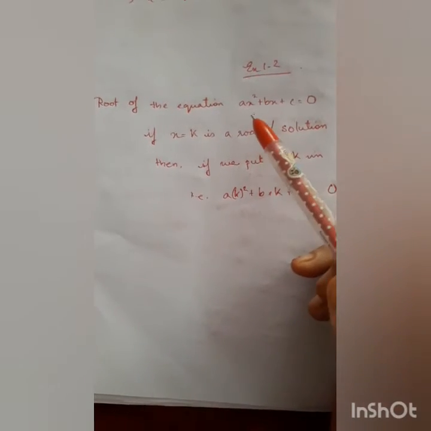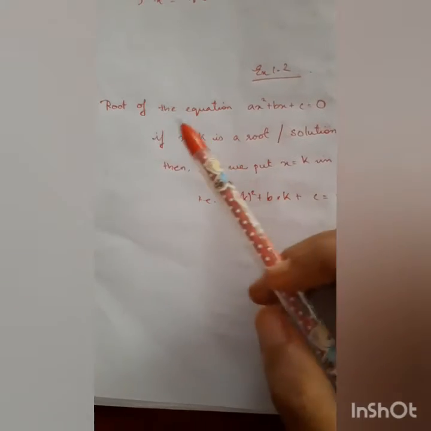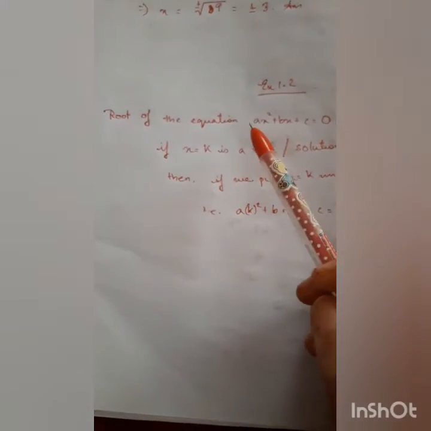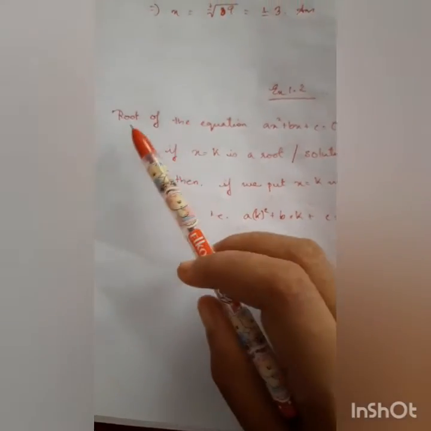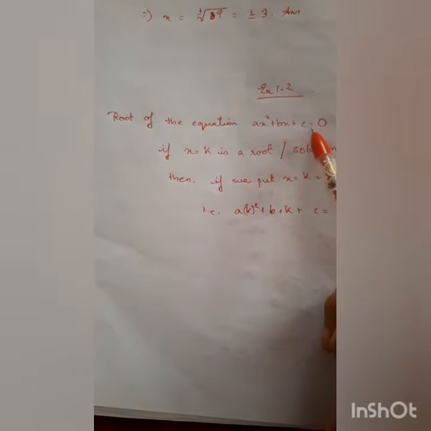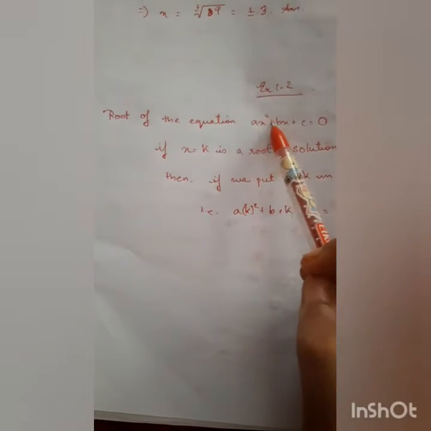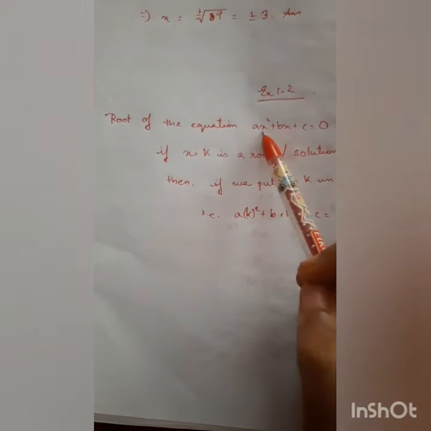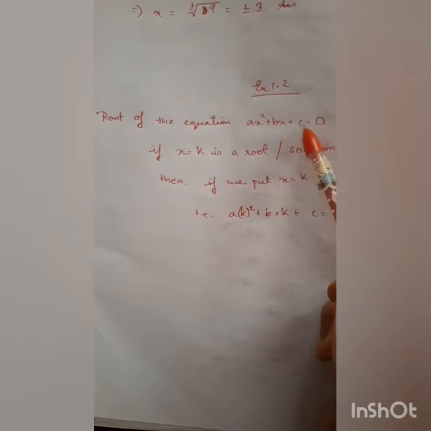Today we are going to do exercise 1.2. Now, what is the exercise about? This exercise is a new type of exercise where you will learn what is the meaning of the root of the equation. Now, root of the equation ax square plus bx plus c equal to 0 means the values of x, the solutions of the equation ax square plus bx plus c equal to 0.